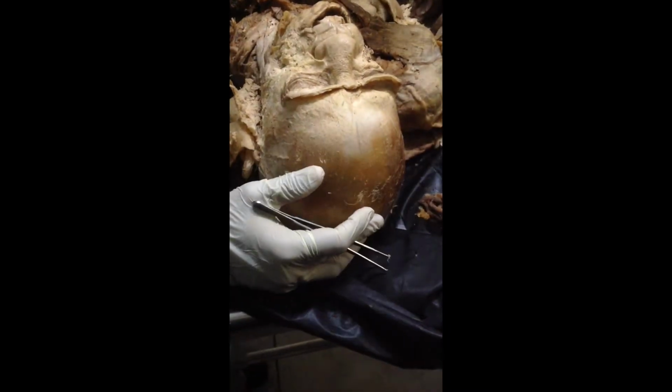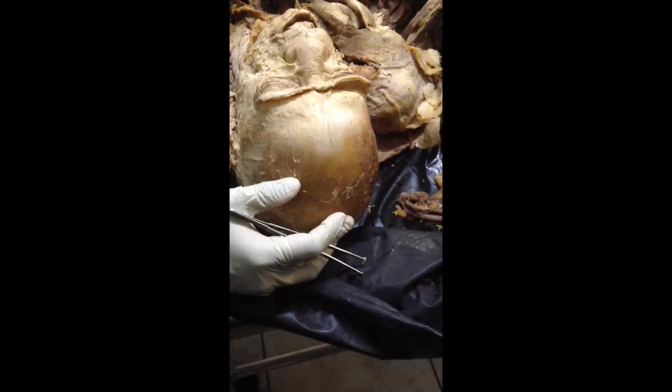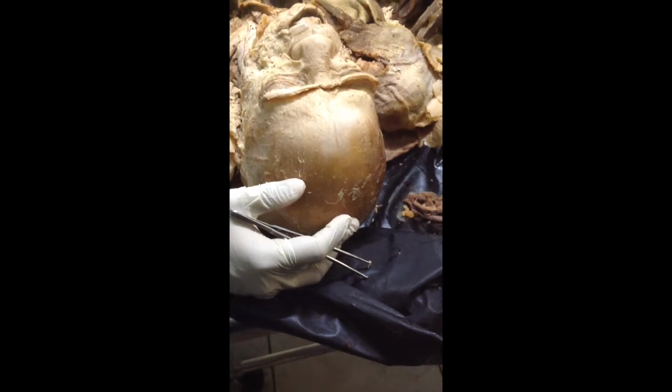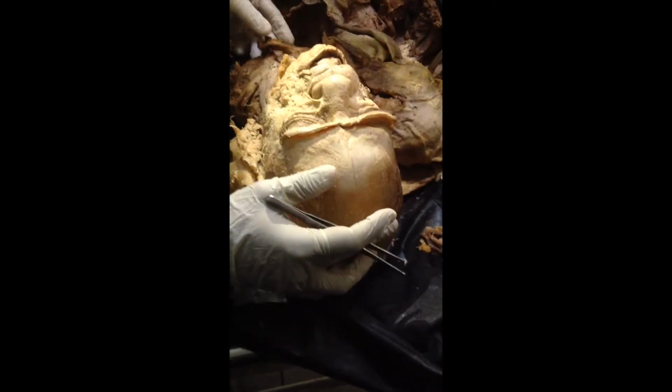And then what do we have? They are loose areolar connective tissue, and then we have the pericranium, that is the periosteum. That is the scalp. So what we're going to do now, we're going to open the skull and see what is going on inside.